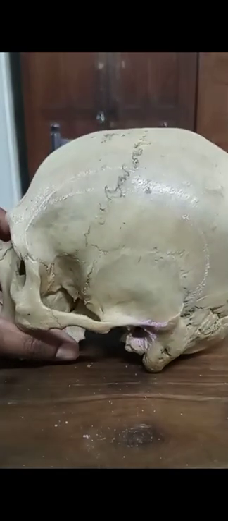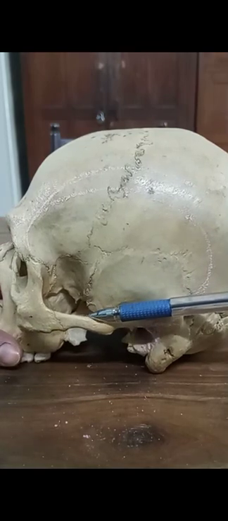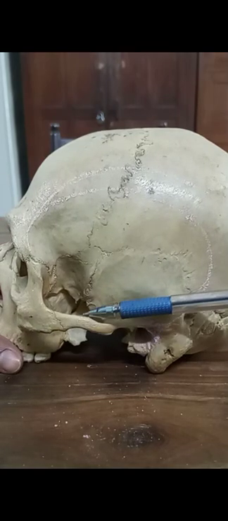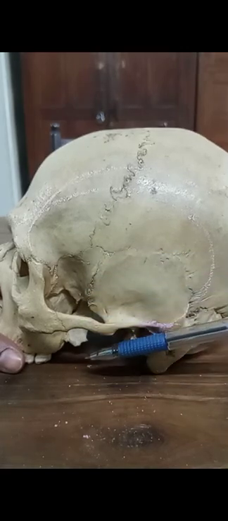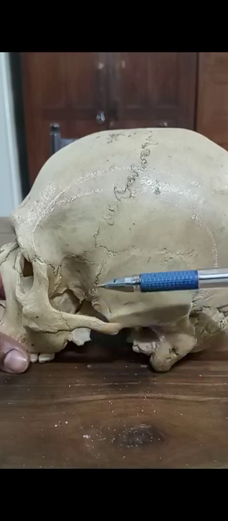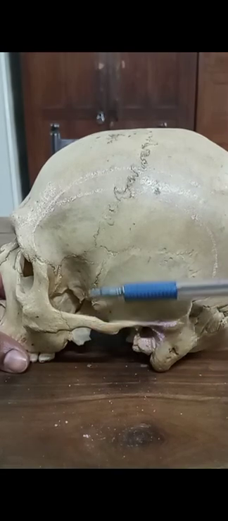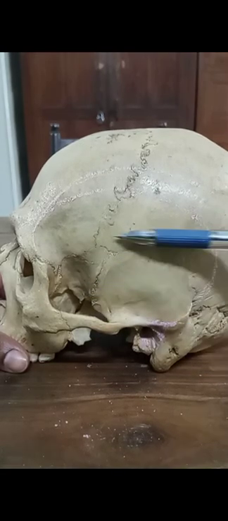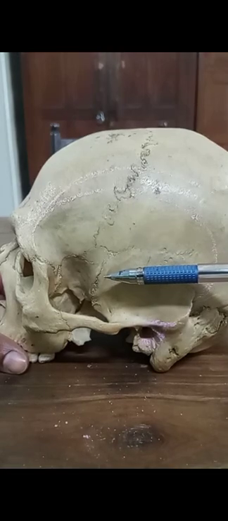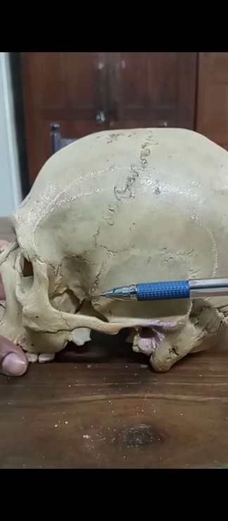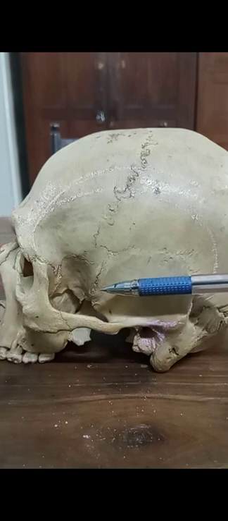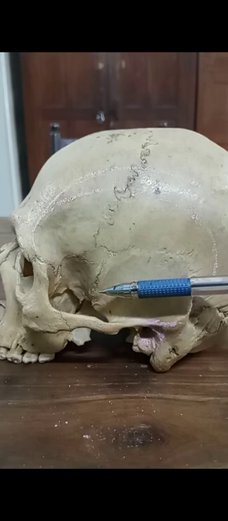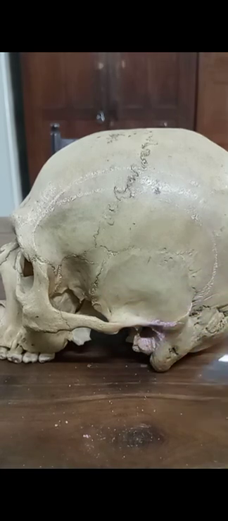Now coming to the relations. Through the gap present deep to the zygomatic arch, through which the temporal fossa communicates with the infratemporal fossa, there is passage of three important structures: the tendon of temporalis muscle, deep temporal vessels, and deep temporal nerve.